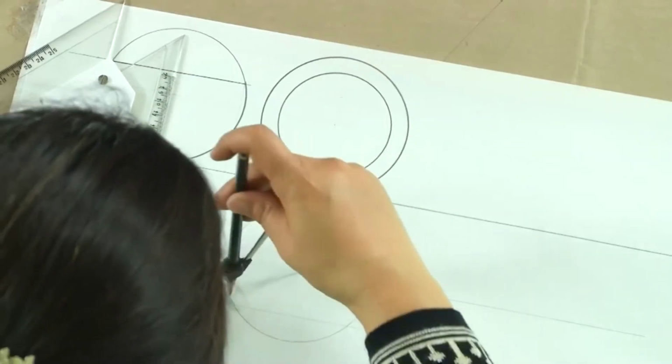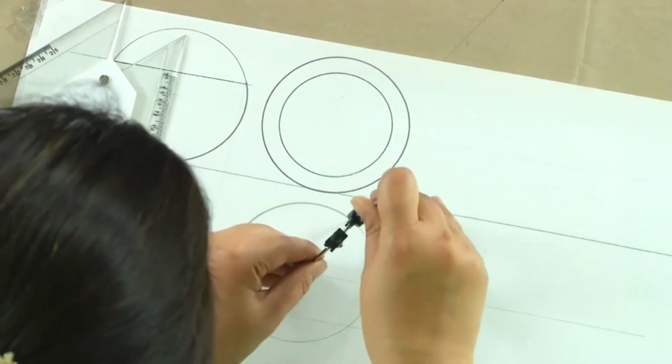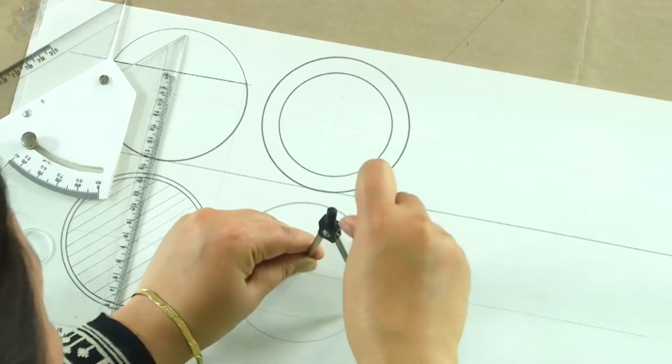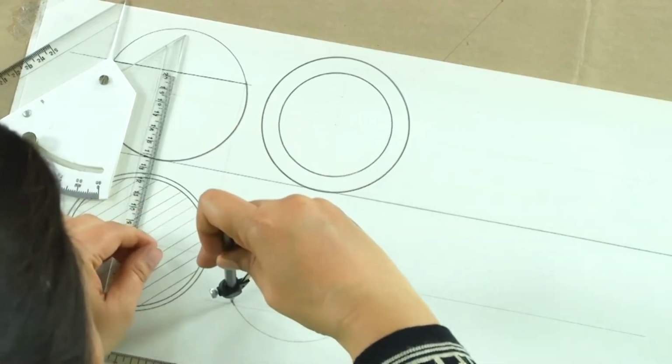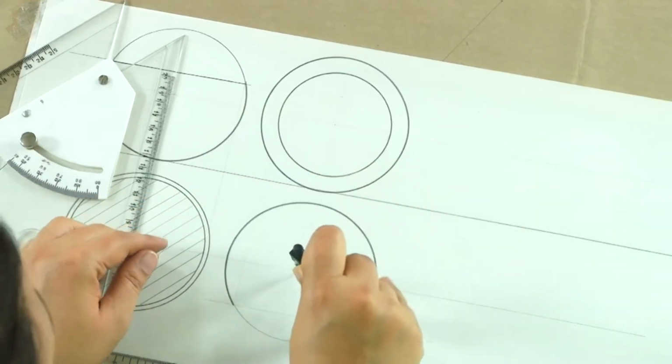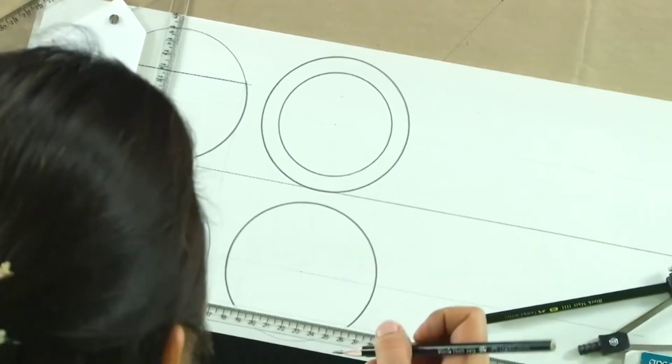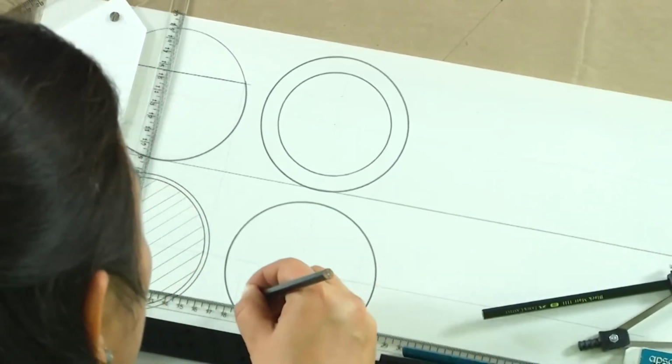And in the top view, we will have the rest of the sphere intact, and we will be seeing the section line.